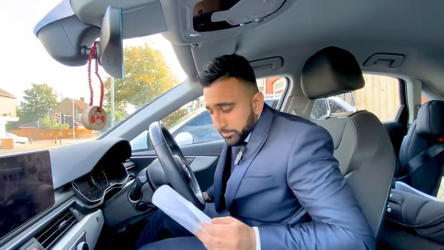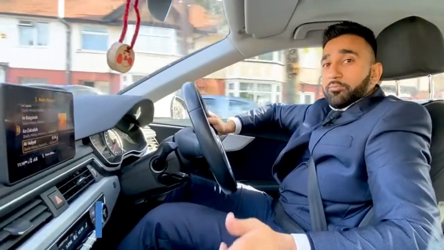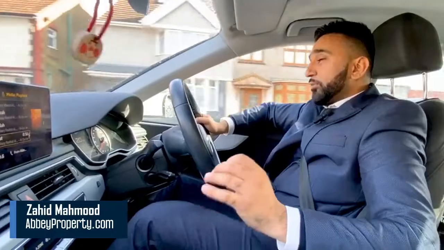So investments are really important, and making sure you look after them and keeping them in a good condition is equally important. So how do you make that happen when you give the property to the tenant? How do you make sure it's returned in a good condition? Let's figure it out.